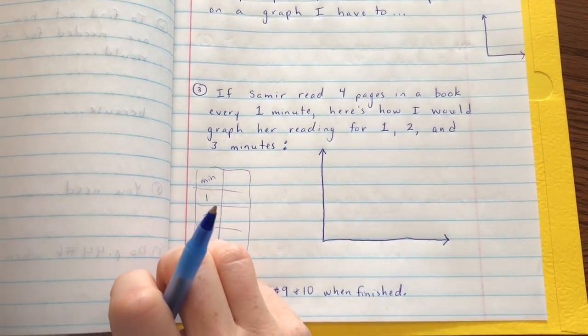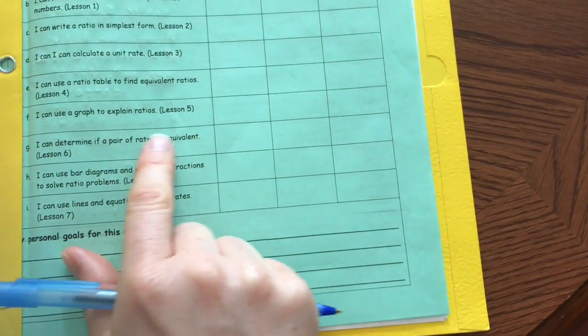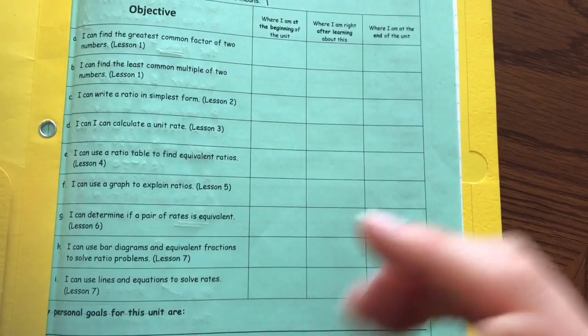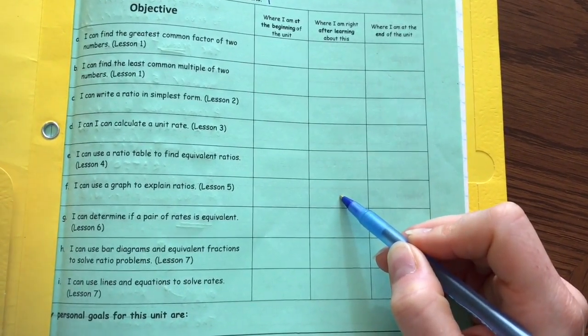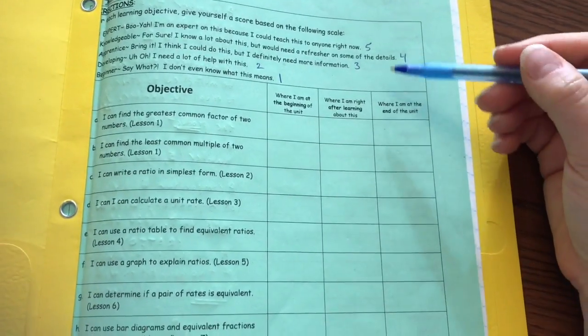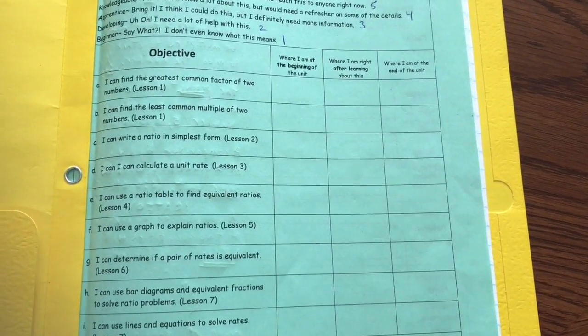Okay, so our learning objective check-in is right here, and we just completed lesson 5. I can use a graph to explain ratios, and we want you to fill out where you are right after learning about this. Give yourself a number from this scale 1 to 5 for objective F. Good job with lesson 5.